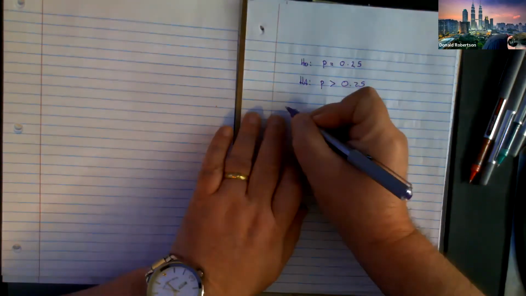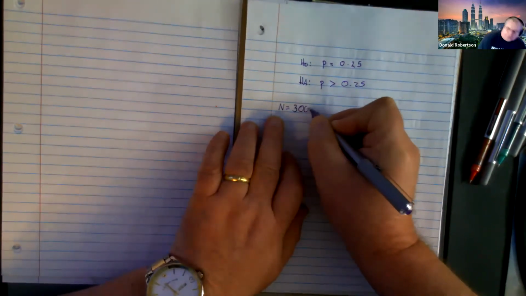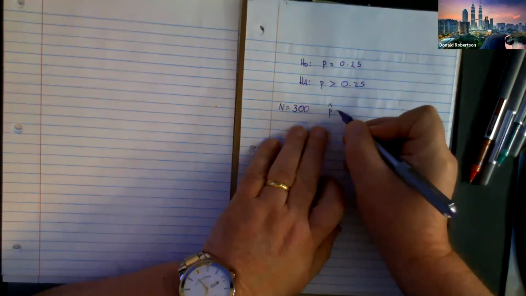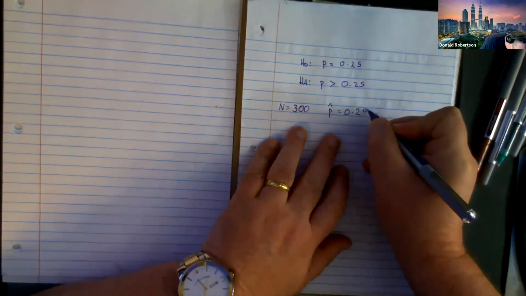So you're going to have to set up some information. You took a random sample of 300 Germans, and you found out that 29% of them that you interviewed, whatever you want to call it, were drunk, right, on beer.